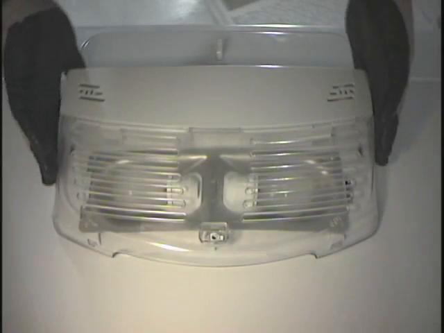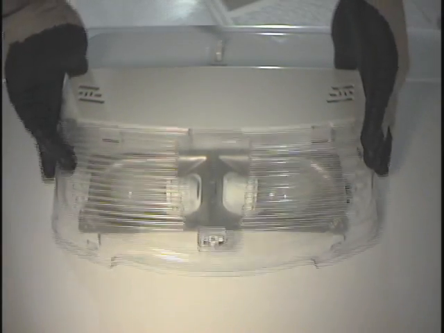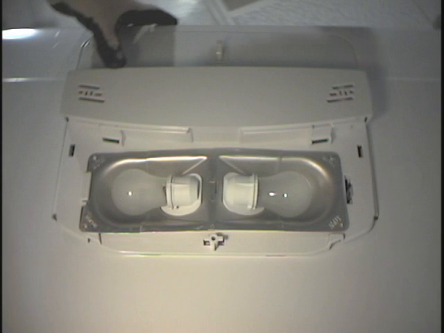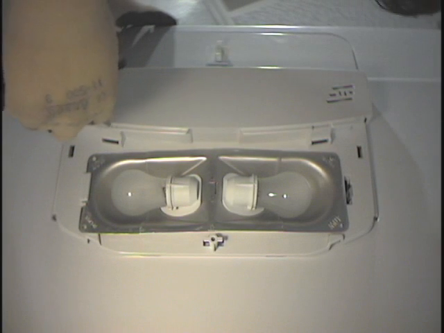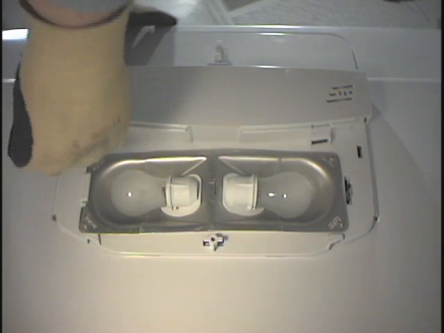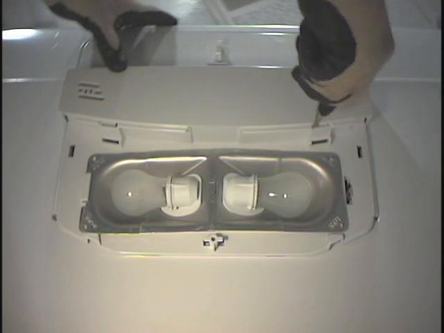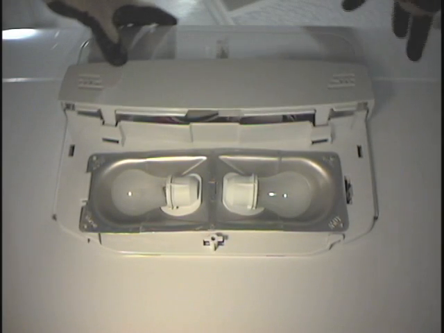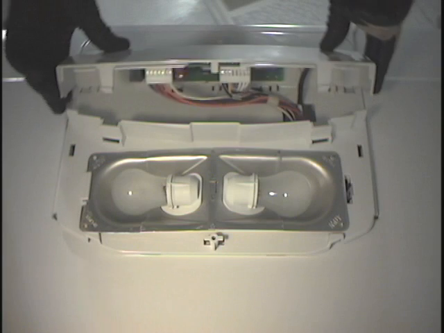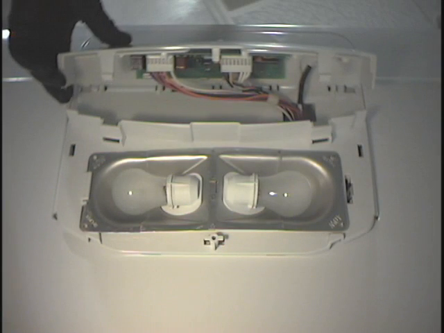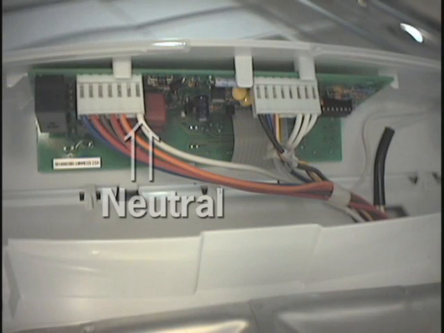To access the electronic control, remove the light lens. Use a small flat blade to unhook the control cover. The single white wire is neutral.